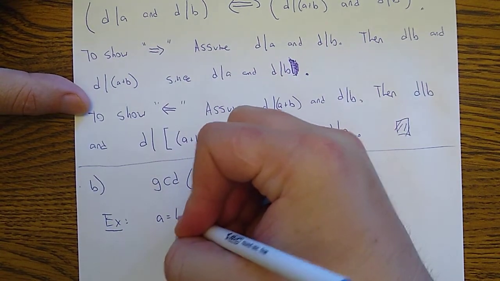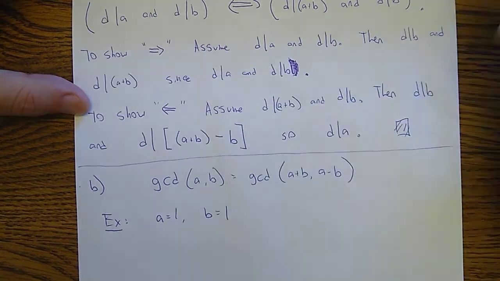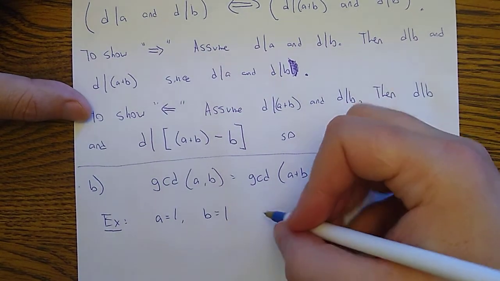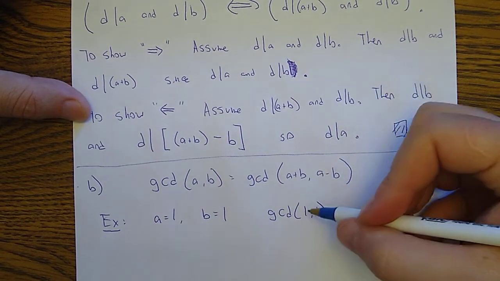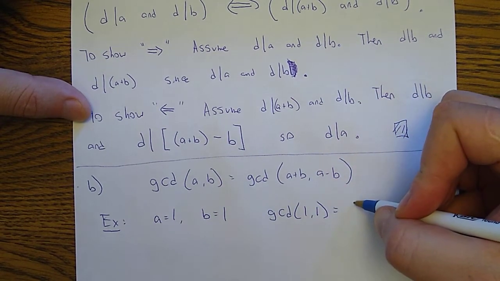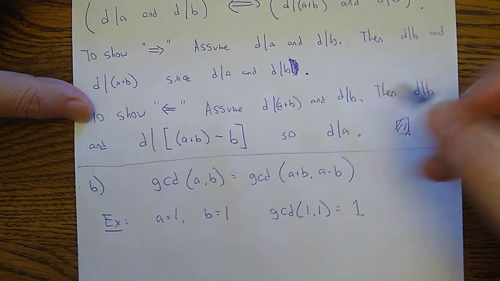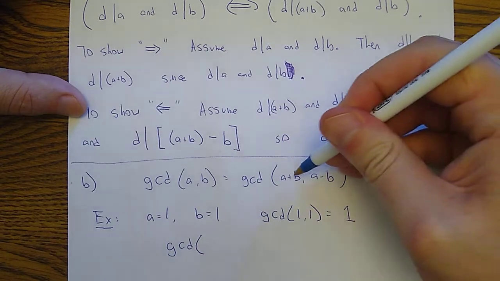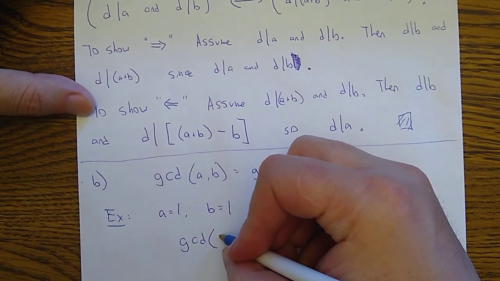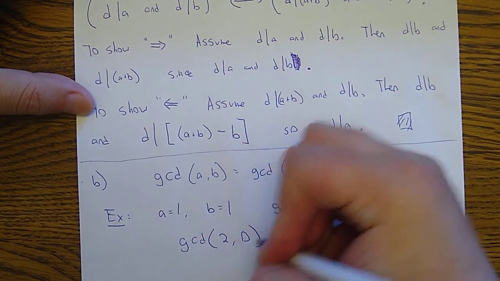Like if A is 1 and B is 1. The greatest common divisor of 1 and 1 is 1. If I were to do this, I would get the GCD of 2 and 0.